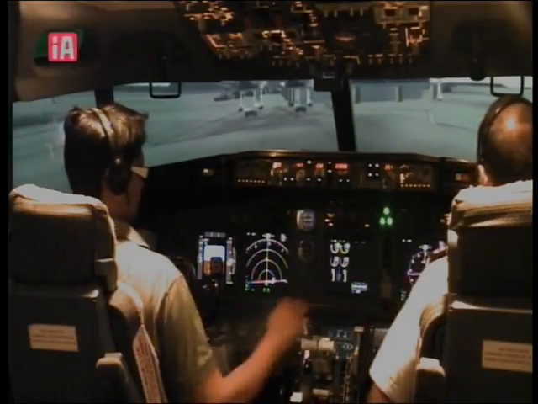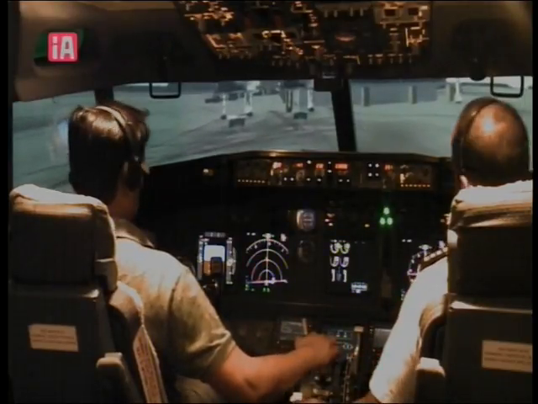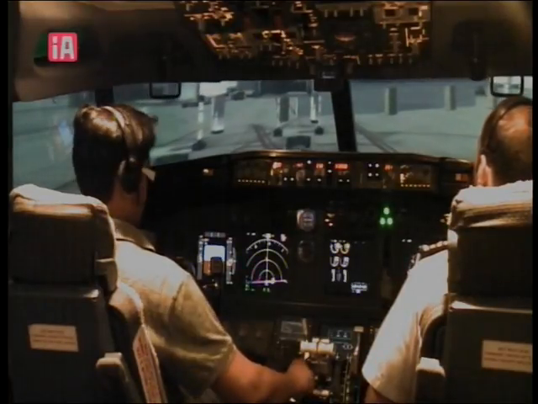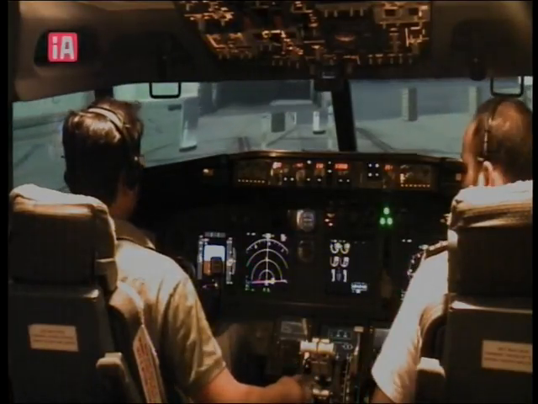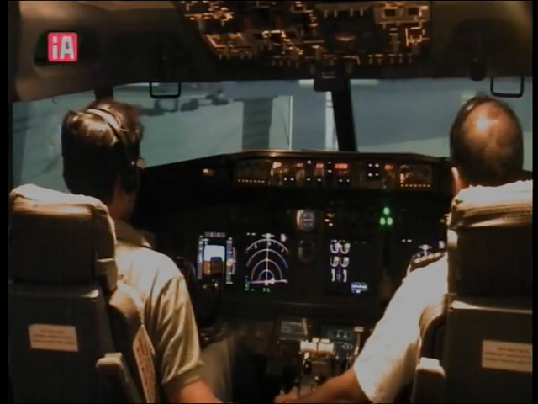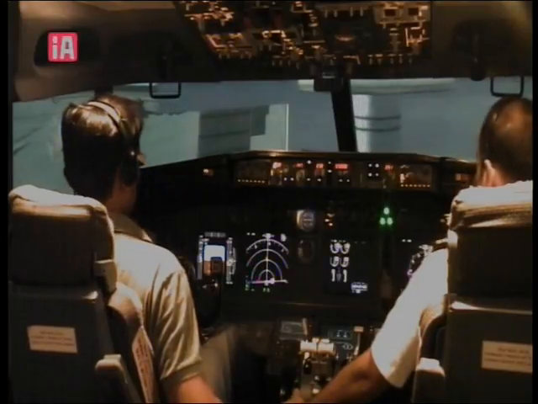Now bring the thrust levers all the way back and let's set the parking brake. Yep, that's it. Oh, no parking brake. Interesting. Okay, righty, that's okay.